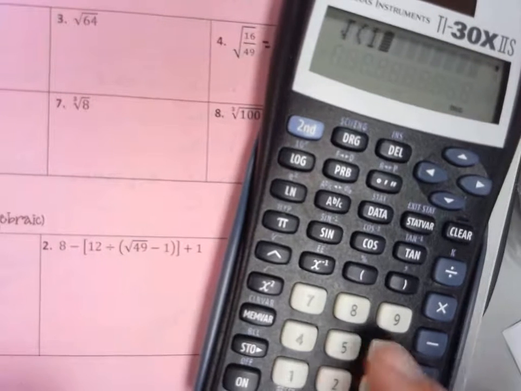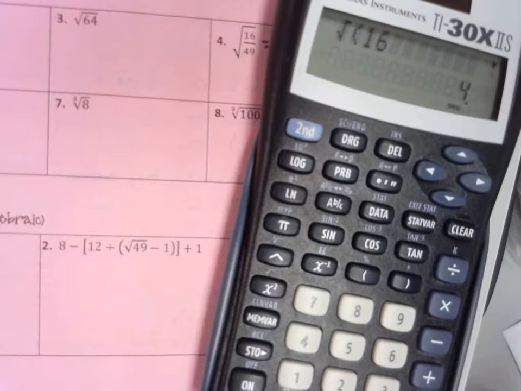How do you do cube? I'll show you in a second. So if you have perfect squares memorized, good for you. Write them down. If not, use a calculator.